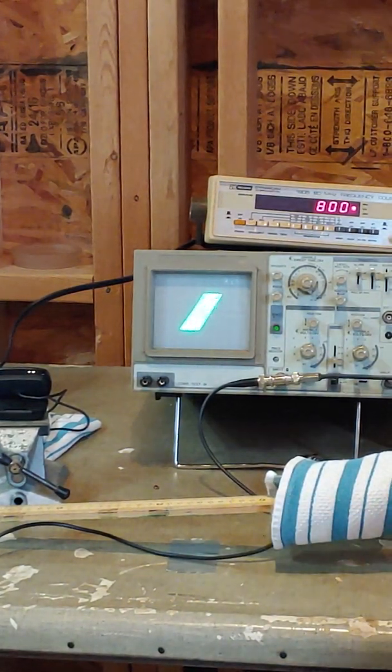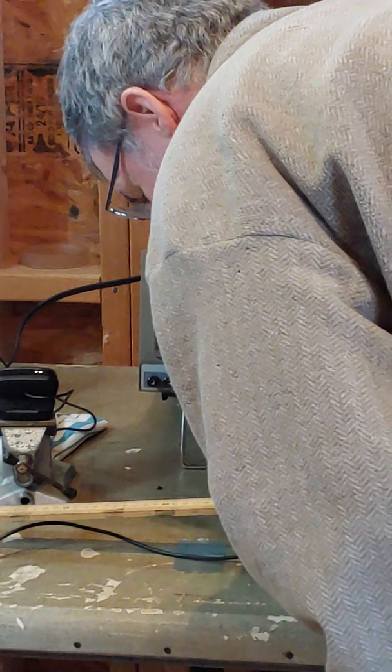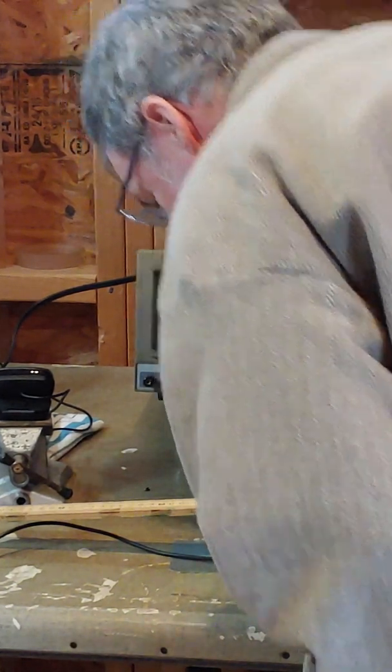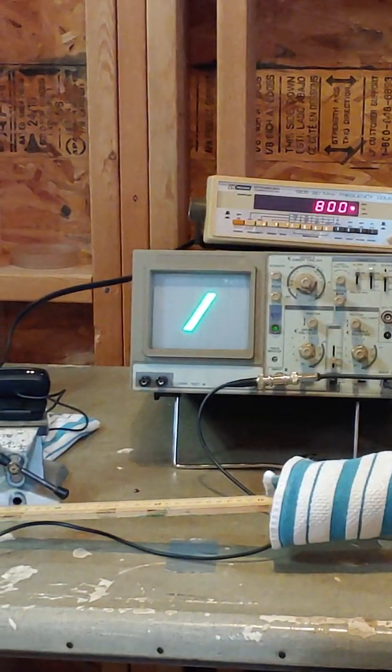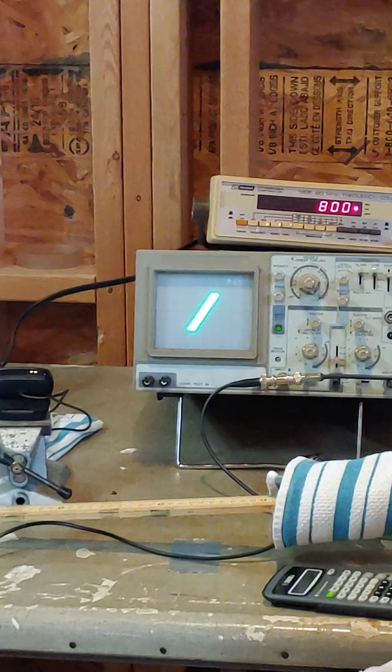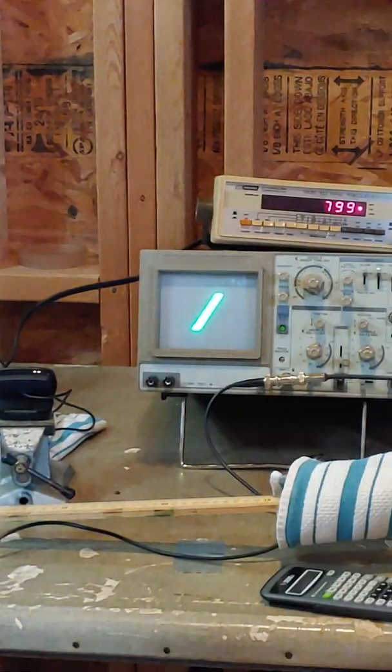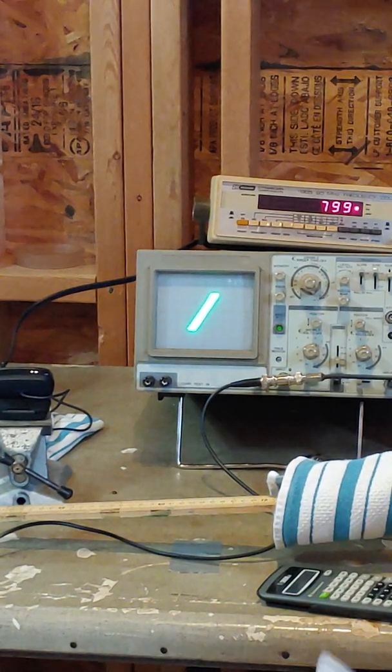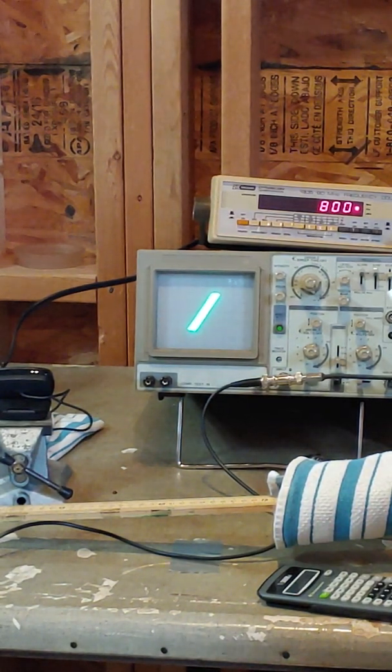Back to about 60.5. So 60.5 minus 20 is 40.5. 40 and a half. So 0.45.